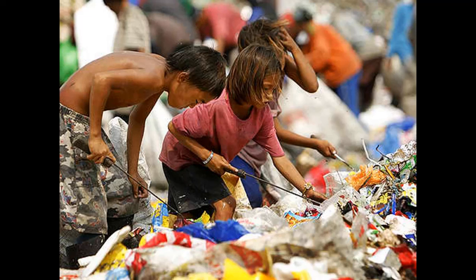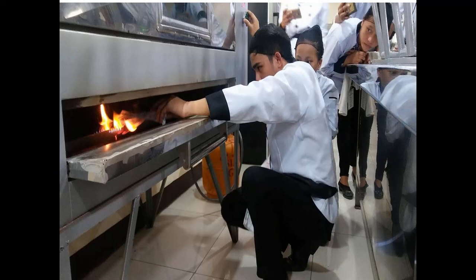Okay, so perhaps you are thinking this picture tells us about poverty. You're correct. If you are thinking of poverty, yes, this picture also tells us about poverty. Or maybe you are thinking of child support. Okay, lack of child support or child labor because at a very young age they are working already. Okay, so next picture. What about this one?